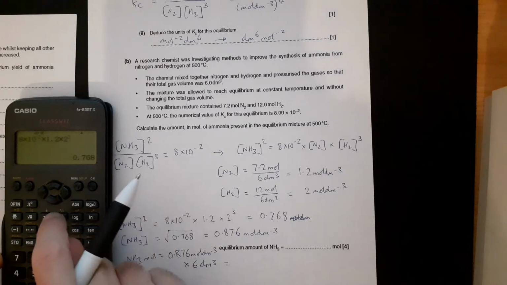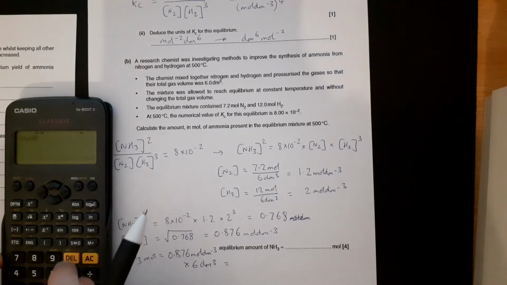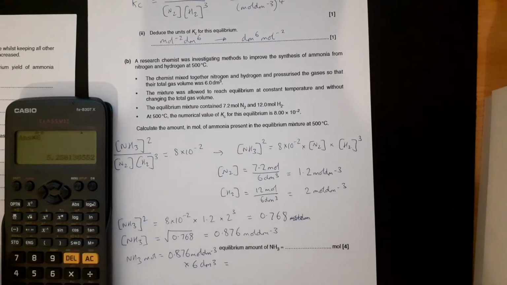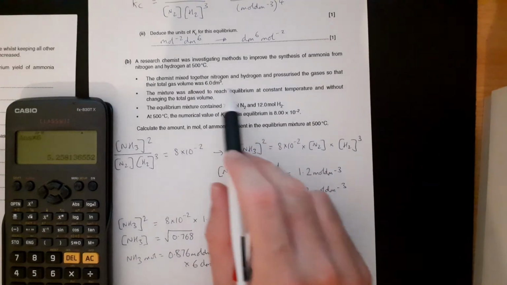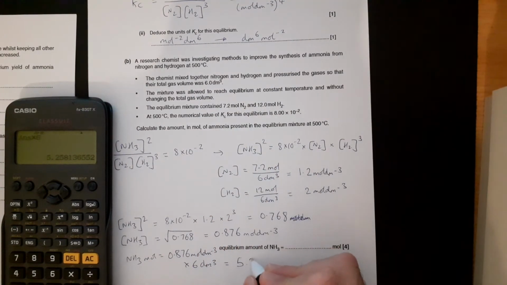Right, we get that. We square root it. And then we want to times that by 6. And we end up with, does it say do it to a certain number of significant figures? No, it doesn't. So I'm going to call that 5.26 moles.